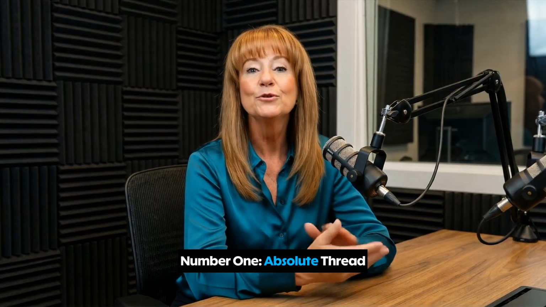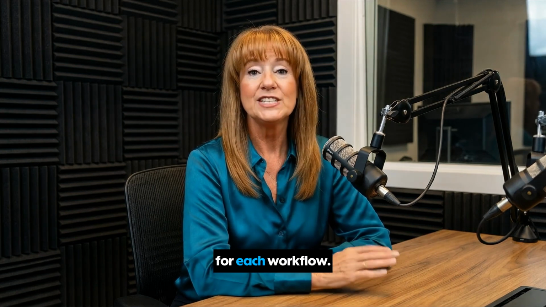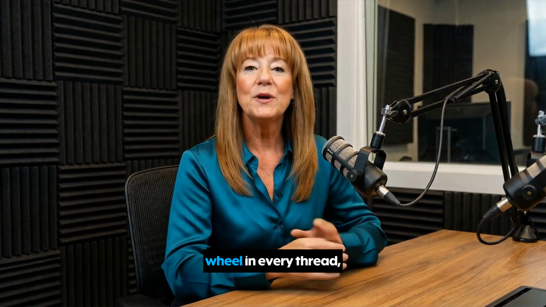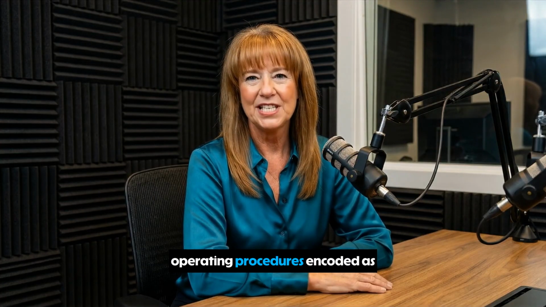Number 1, absolute thread isolation. Never discuss multiple projects in a single thread. Create a dedicated thread for each workflow. Number 2, standardize with skills. Instead of reinventing the wheel in every thread, build and deploy skills. Skills are modular capabilities, standard operating procedures encoded as instructions.